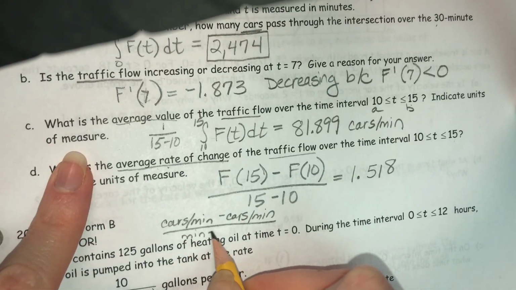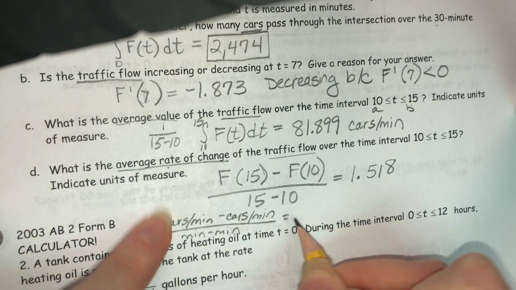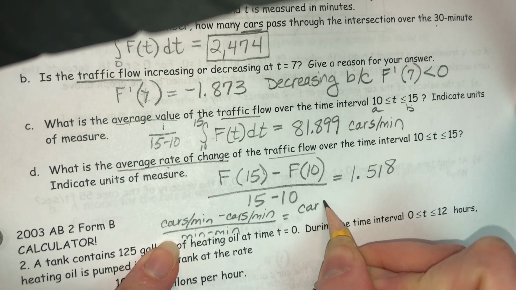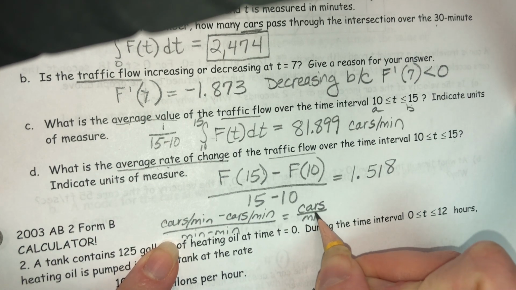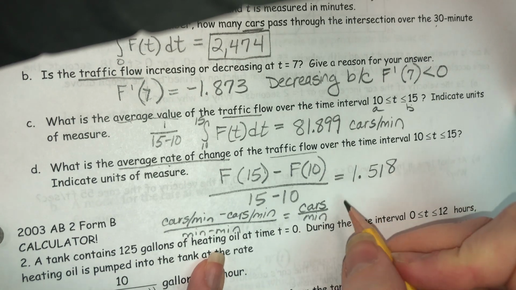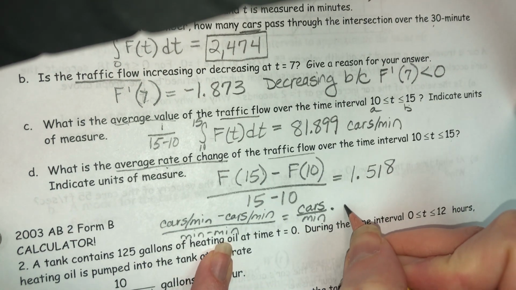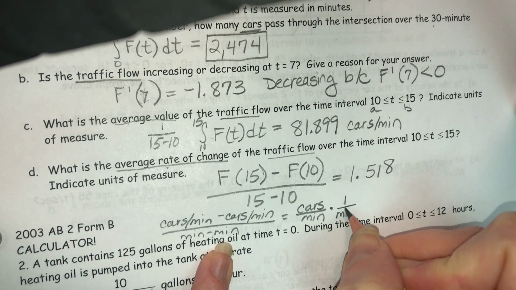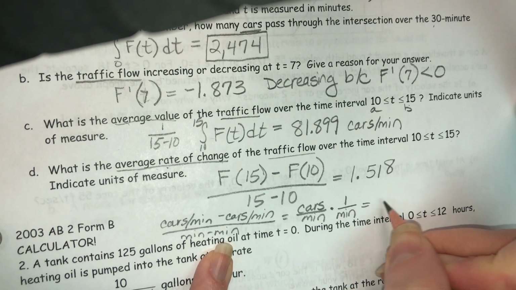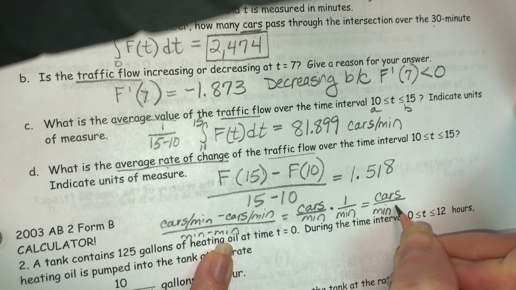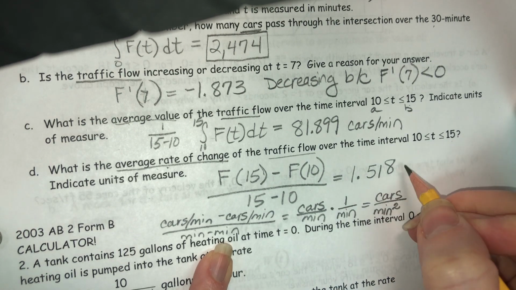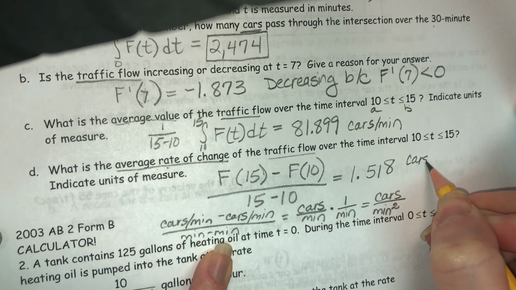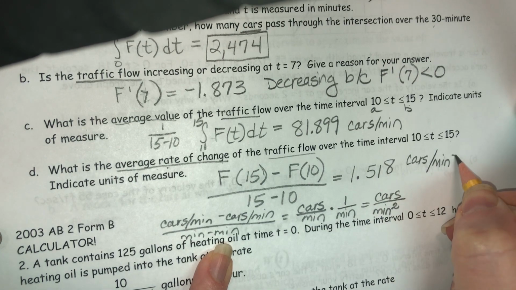So minutes minus minutes. So this would be cars per minute on top divided by minutes, which you could do times the reciprocal, times 1 over minutes, which would equal cars on top of minutes times minutes, which would be minutes squared. So the units are cars per minute squared.